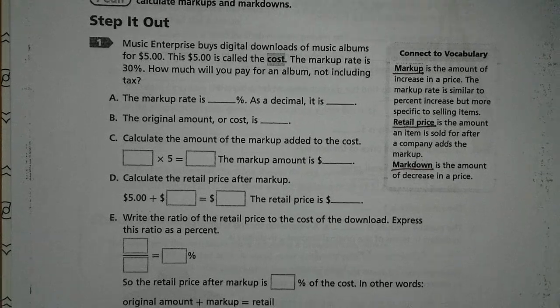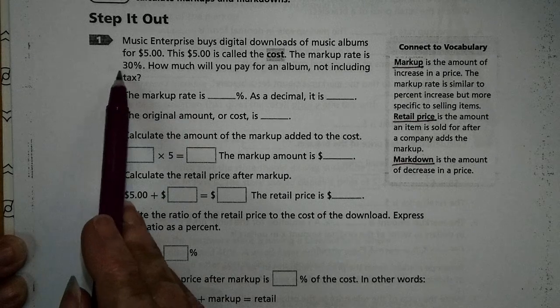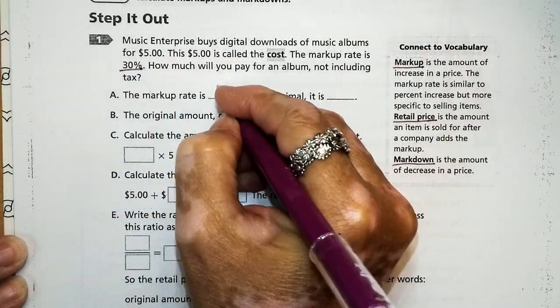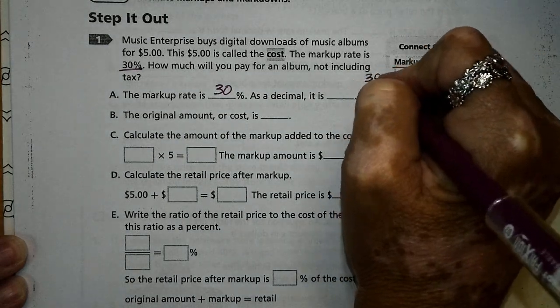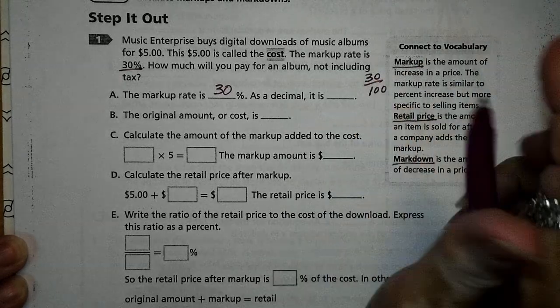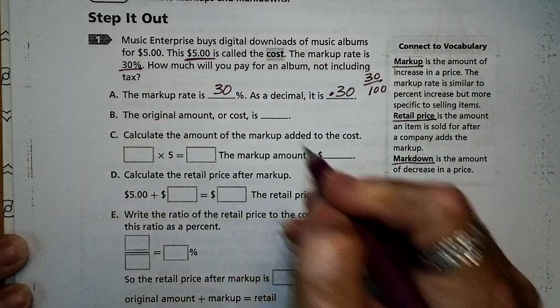All right, so Music Enterprise buys digital downloads of music albums for $5. This is called the cost. The markup rate is 30%. How much will you pay for an album, not including tax? So our markup rate, they told us, is 30%. And as a decimal, if I do 30 divided by 100, I get 30 hundredths. The original cost is $5.